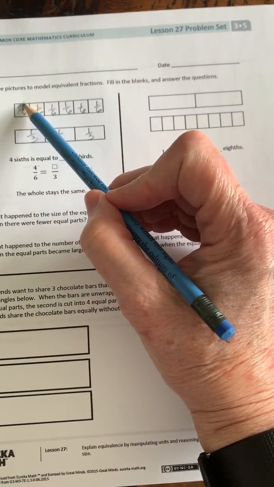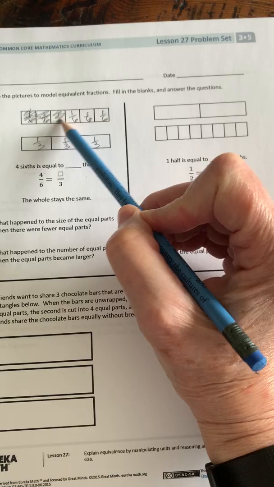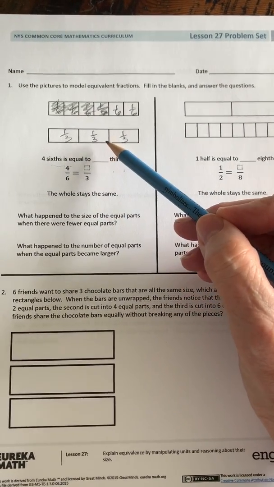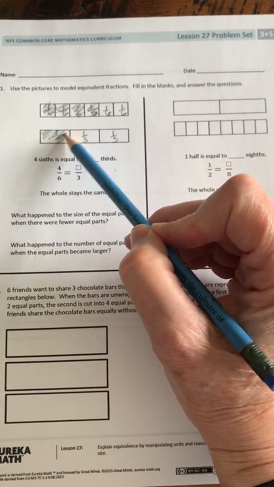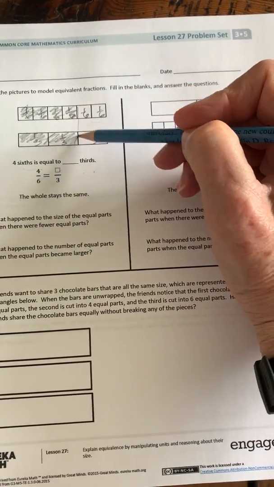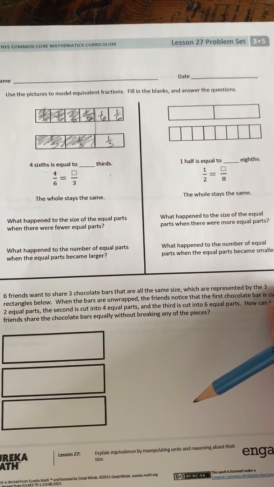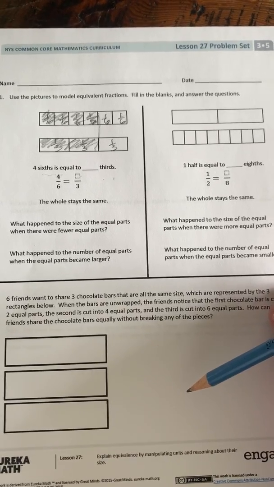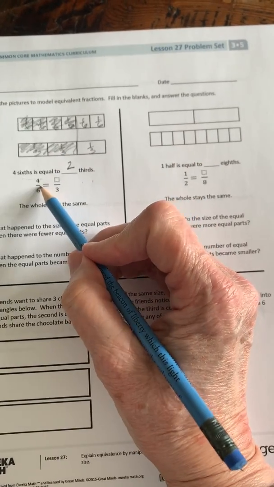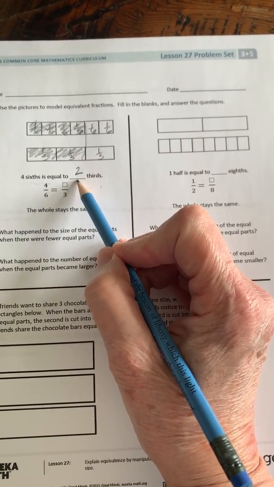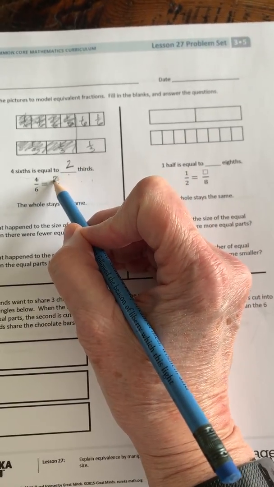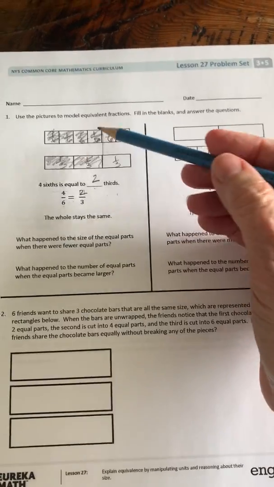Well, I'm going to shade in 4/6: 1/6, 2/6, 3/6, 4/6. And I'm going to say, okay, how many thirds will I have to shade in the same amount? Well, I shade in 1/3, I get to that place. If I shade in 2/3, look at that. I've shaded in the same amount in both fraction strips. So 4/6 is actually equal to 2/3. I can write it in unit form with words, or I can write it in fraction form. 4/6 equals 2/3.